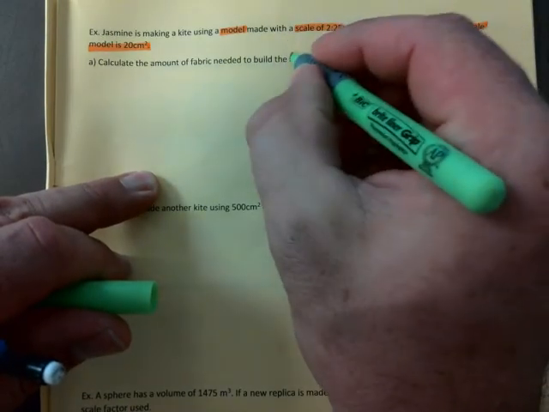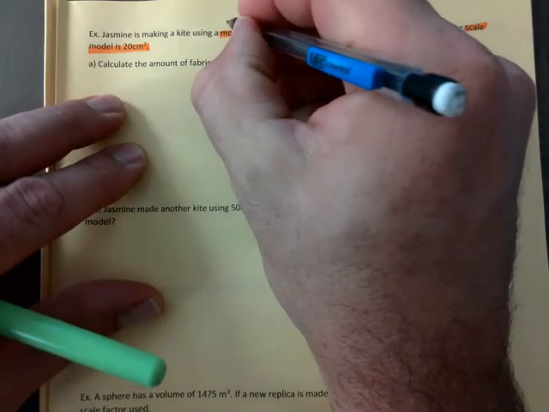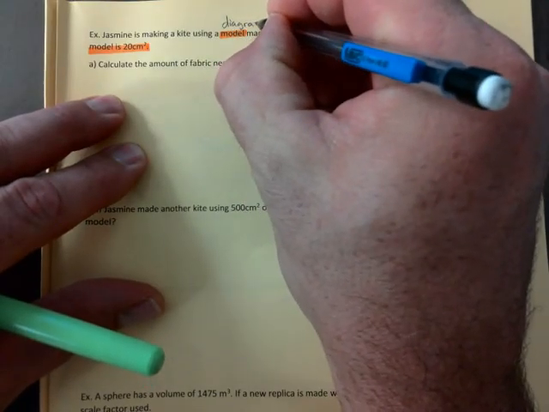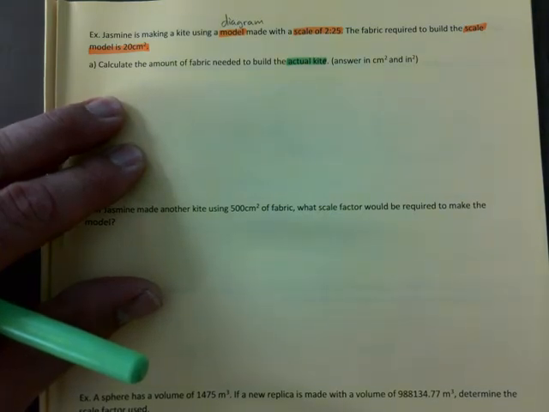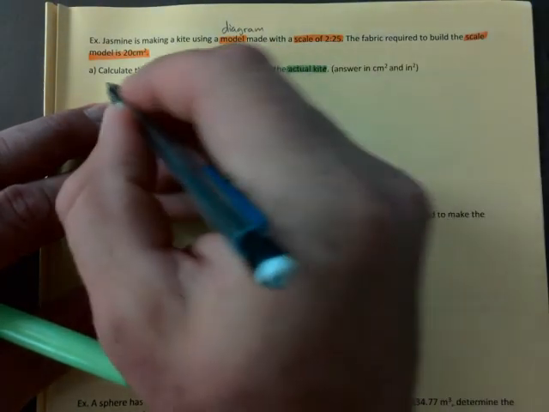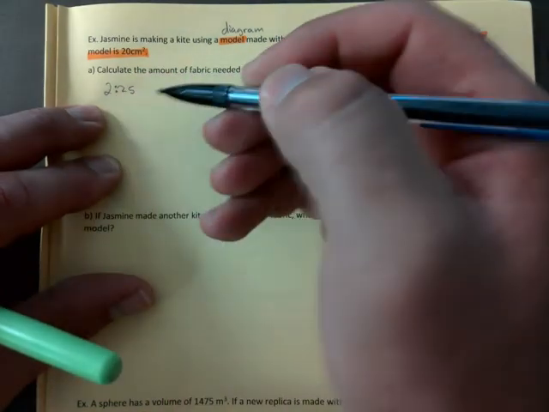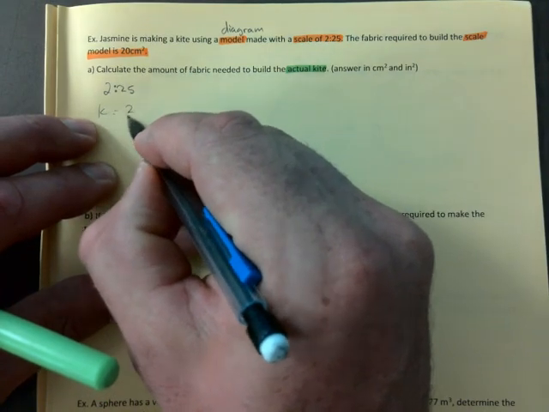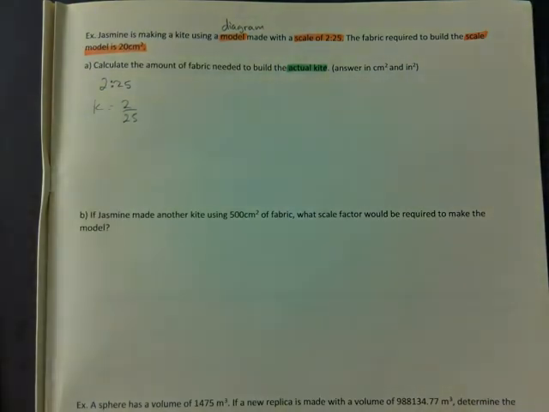I don't know about you, but if I see the actual there, what does it mean? The model is then the diagram, right? So there will be hints somewhere to help you out. So would you agree with me that if this is the scale, then this is the scale factor? Yeah, we can agree on that. No units. It's just a straight answer.